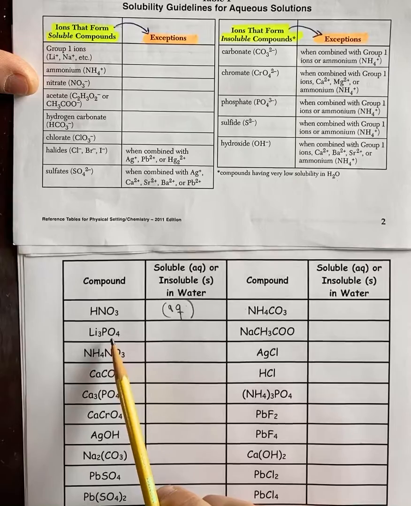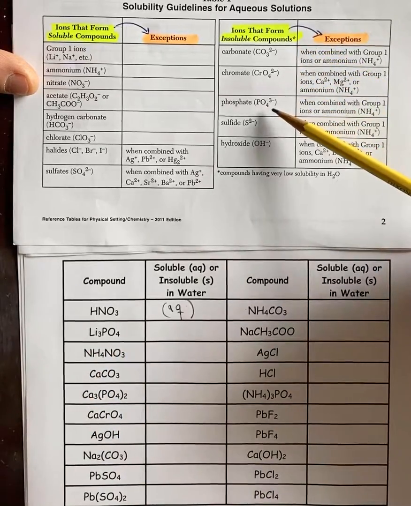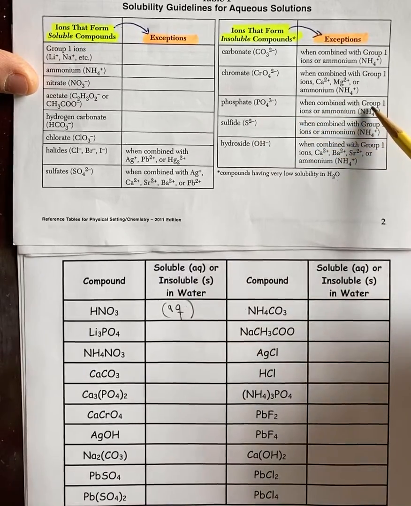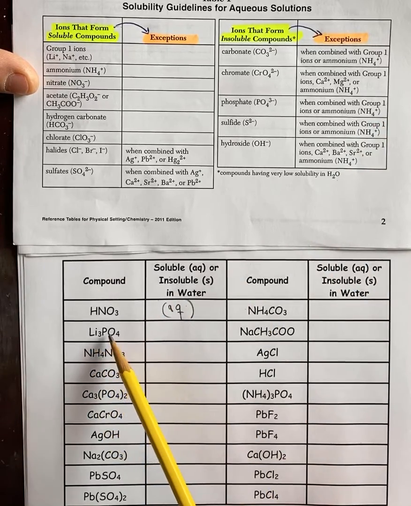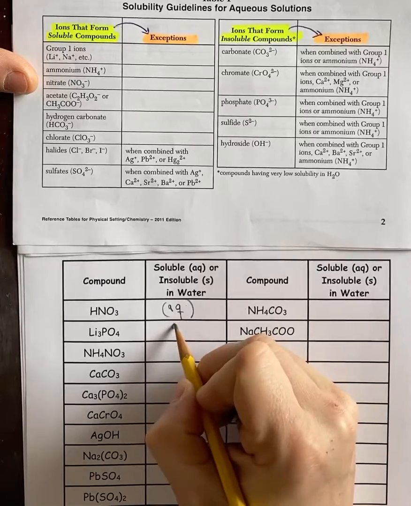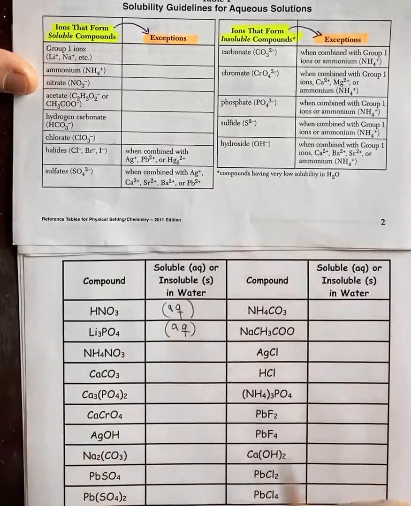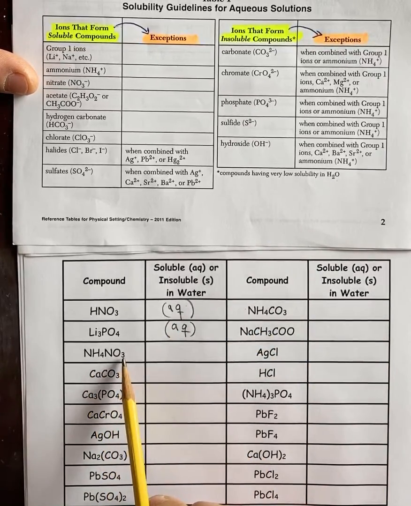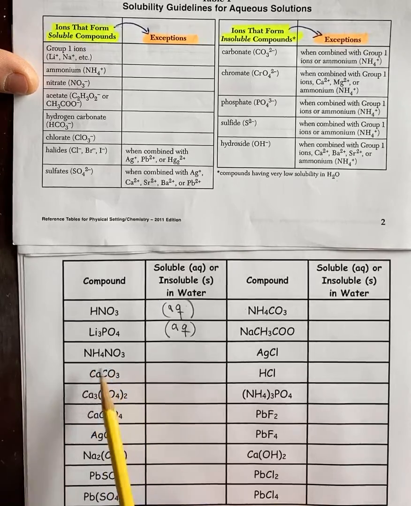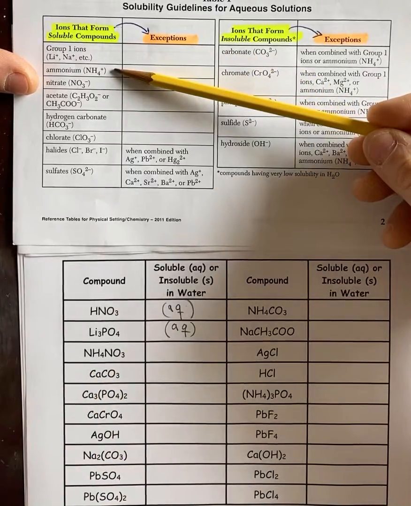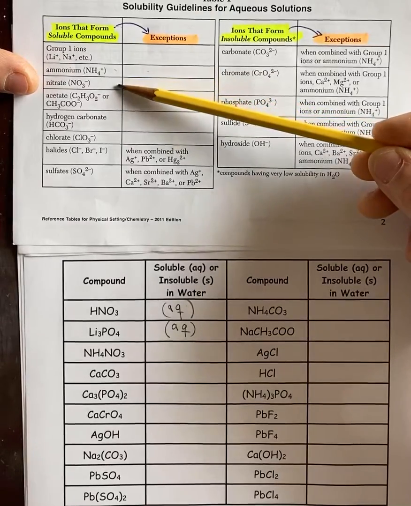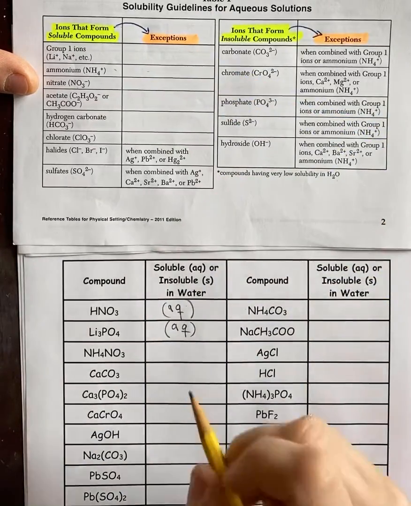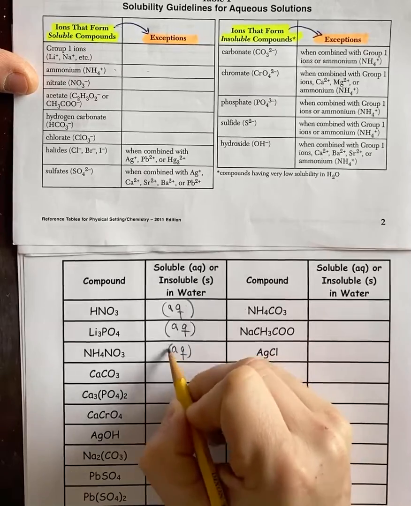It means the same thing. Next one, lithium phosphate. So PO4 is over here, and PO4 does not dissolve except with group 1 or NH4. Lithium is in group 1, so this one actually does dissolve. Ammonium nitrate, well, it doesn't matter which one you look up, because NH4 dissolves, no exceptions, and NO3 dissolves, no exceptions. So this one also dissolves.